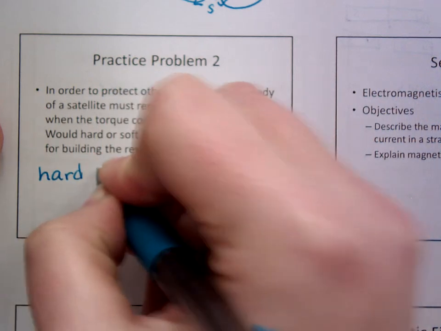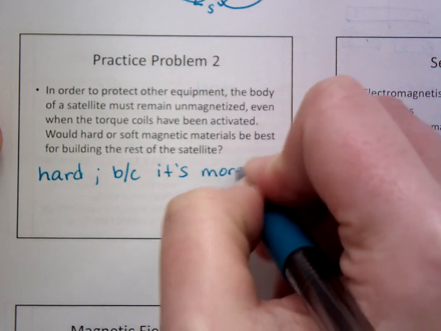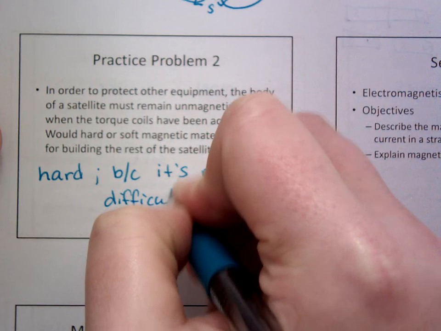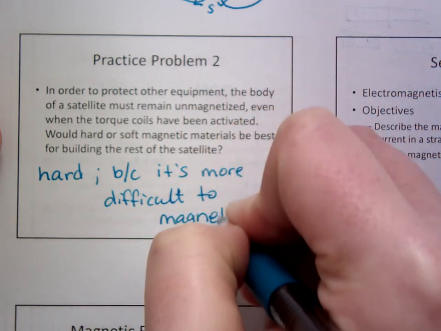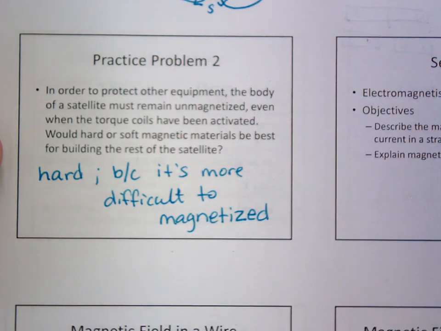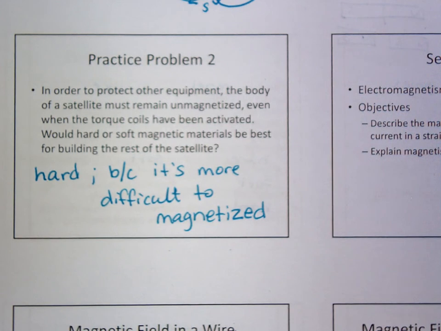The reason is because it's more difficult to magnetize. If at all possible, you don't want the satellite to become magnetized at all. If you made it out of soft magnetic material, it would happen too easily, and it would harm the equipment. So hard magnetic material is better because it's less likely to become magnetized.